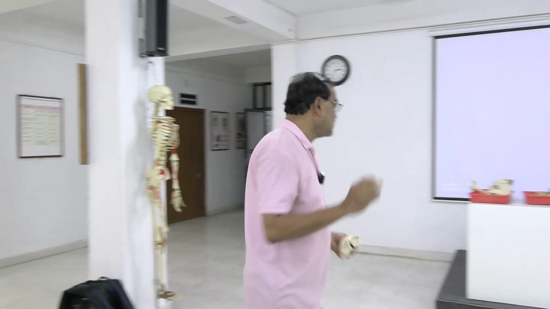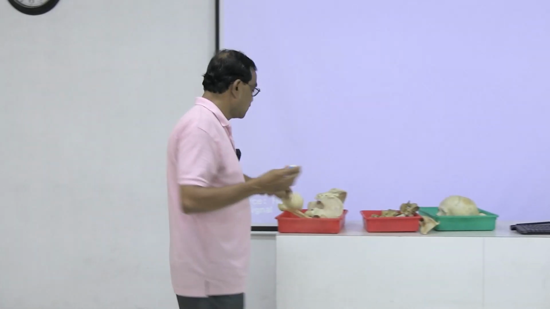So a sesamoid bone is a bone which remains under the coverage of a muscle tendon.